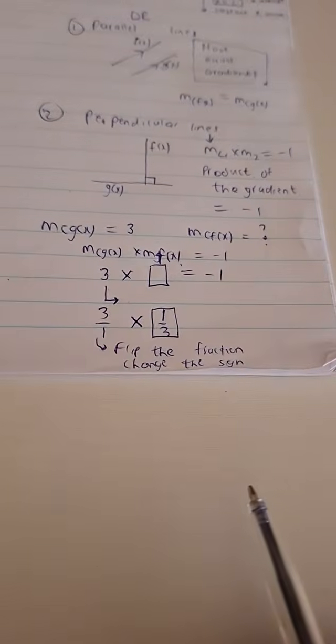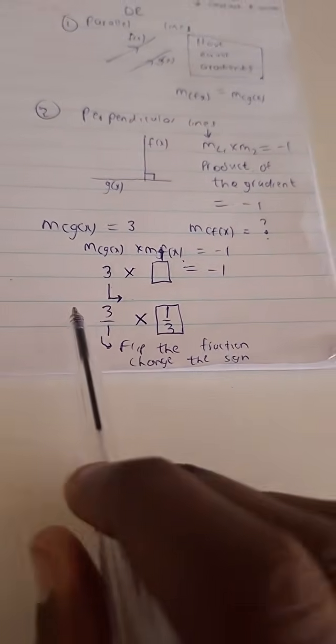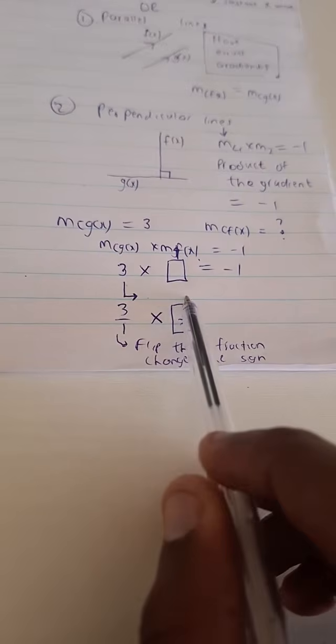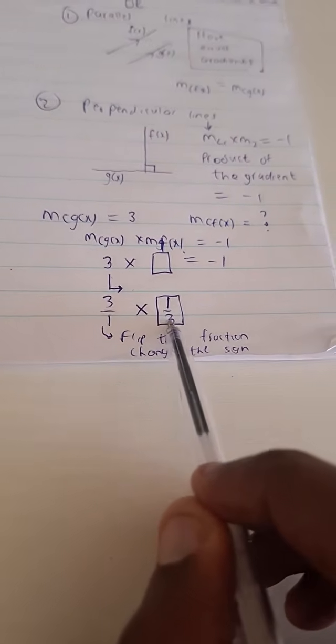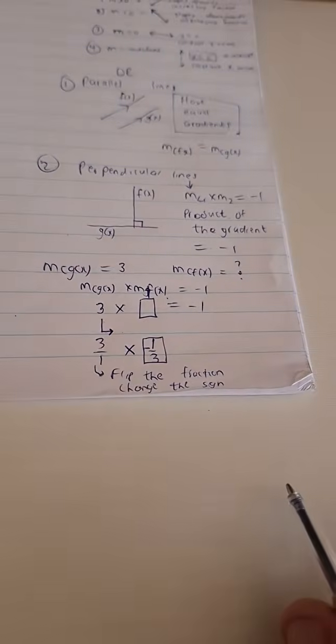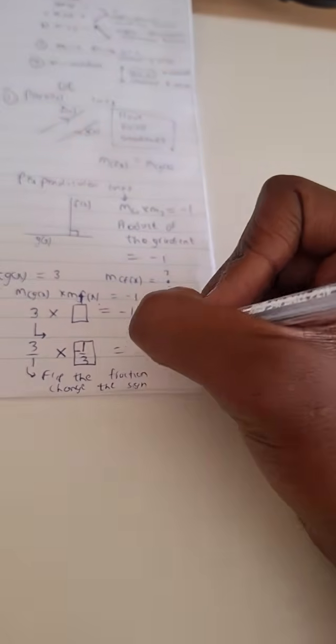So 3/1 will be written now as 1/3. This is me flipping the fraction. Then 3/1 is positive, so if I change the sign of this number, 1/3, it will become -1/3. Isn't the multiplication of these two going to give me -1?